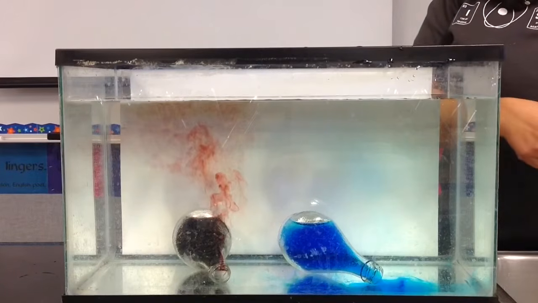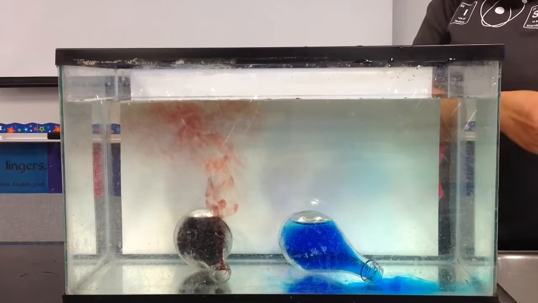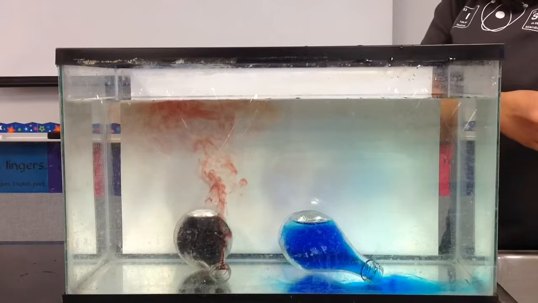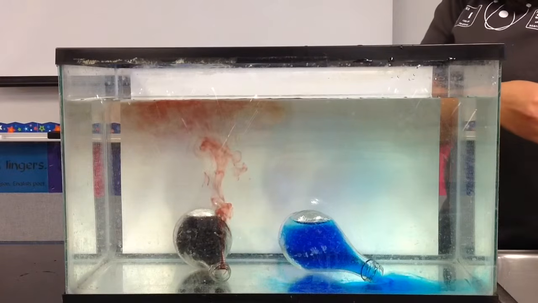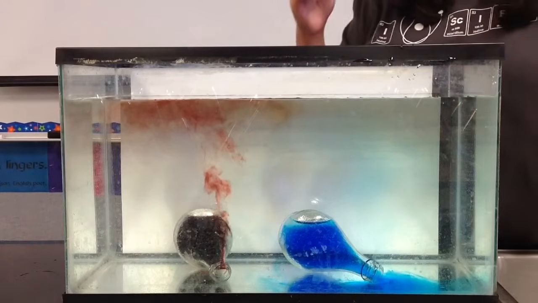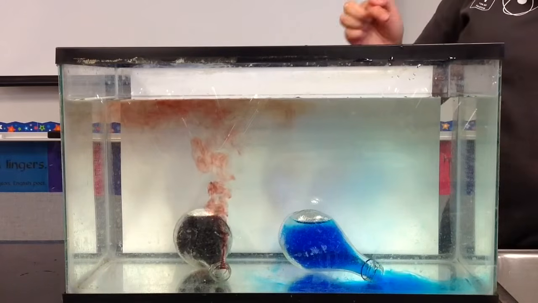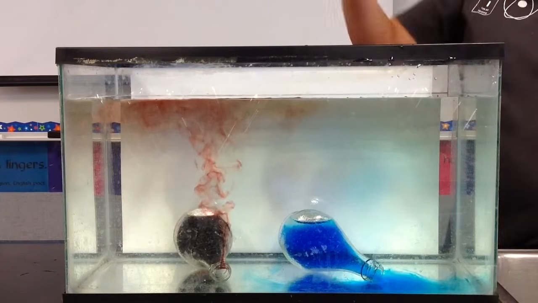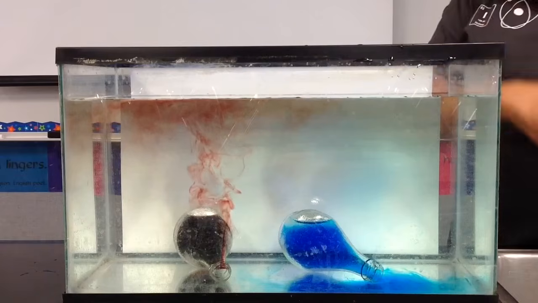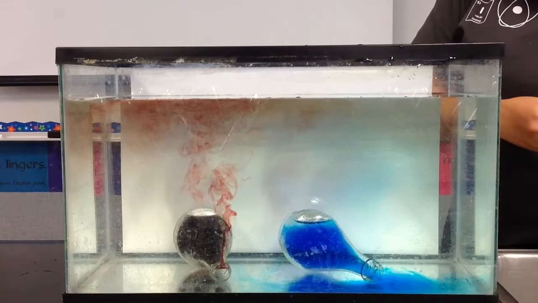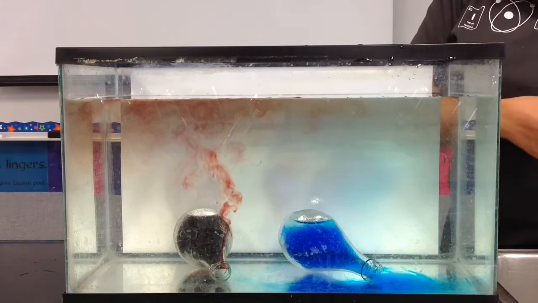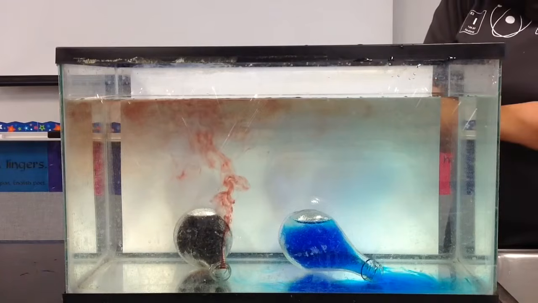It is rising because the liquid inside is hotter, so it becomes less dense. And the cold liquid, the blue one, is more dense than the room temperature water around it. Therefore, it is staying on the bottom because it is more dense.